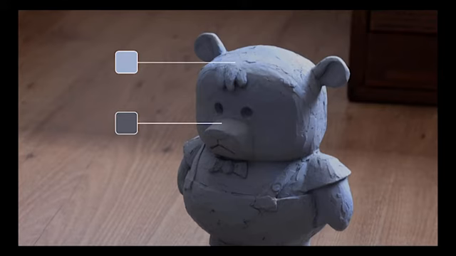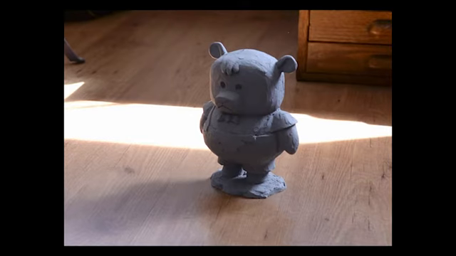But because it's diffused, it still wraps around, which is kind of nice. You still have a bit of light hitting the top of his muzzle, so the top of his muzzle is still brighter than the bottom, or the side face.